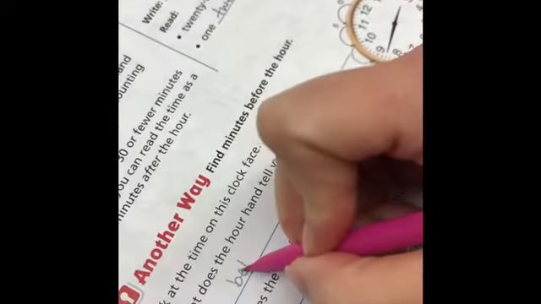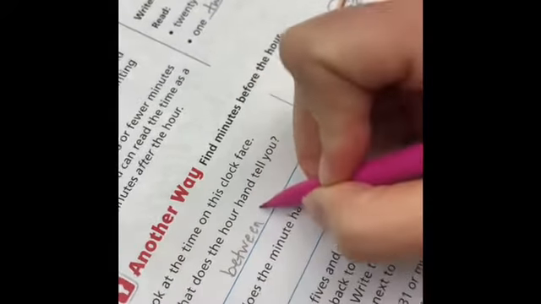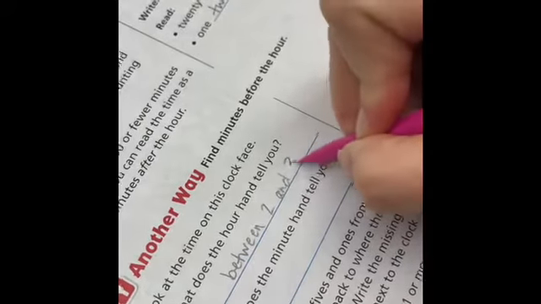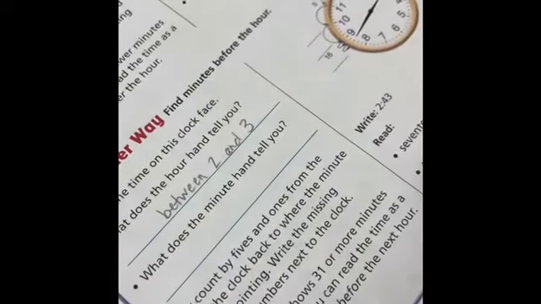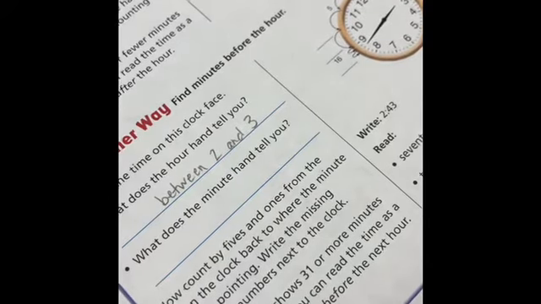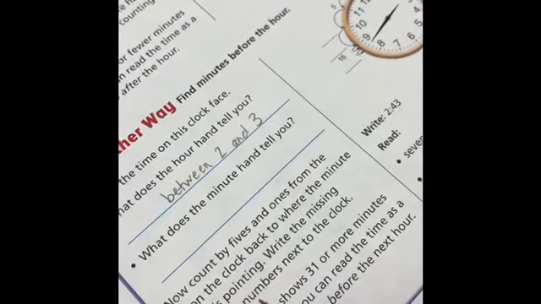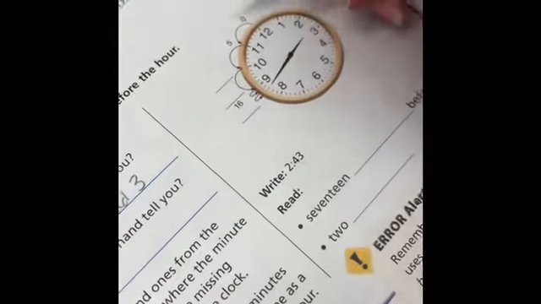Another way is find minutes before the hour. Look at the time on this clock face. What does the hour hand tell you? So when we come over here, the shorter hand is in between the 2 and the 3. So we're going to say between 2 and 3. And what does the minute hand tell you? Well, if we skip down to here, it says now count by 5s and 1s from the 12 on the clock back to where the minute hand is pointing, and write the missing counting numbers next to the clock. So this time they're going to actually have us count backwards by 5.